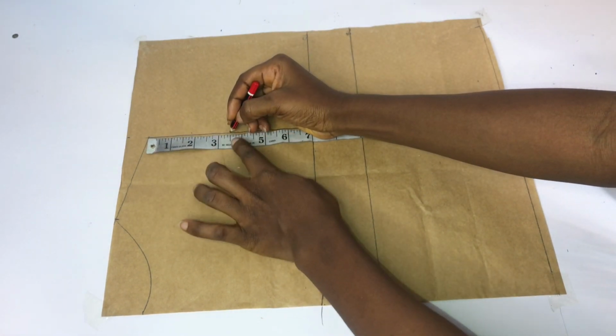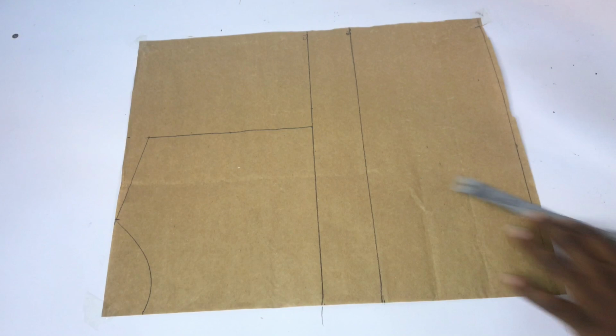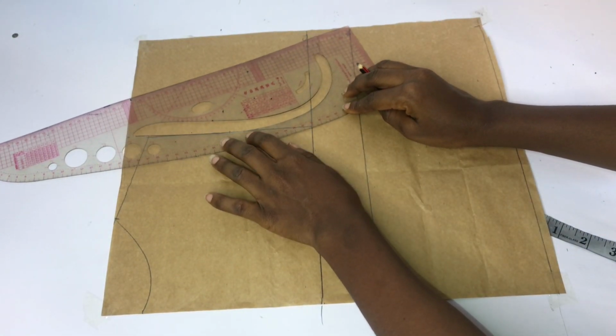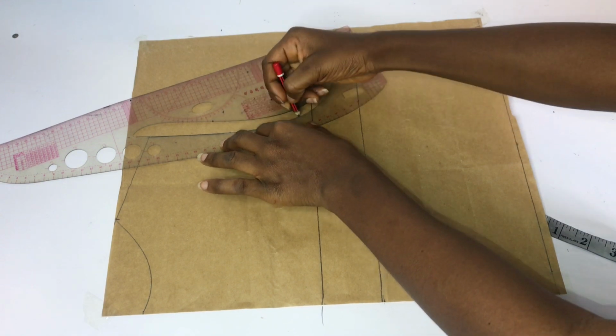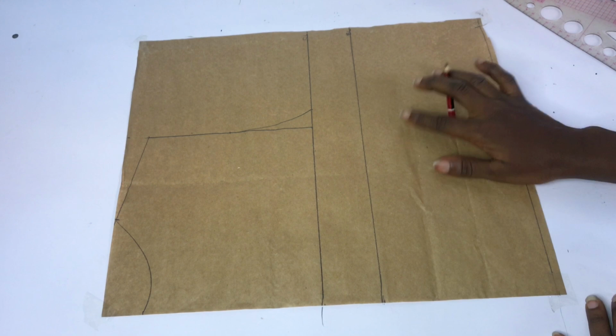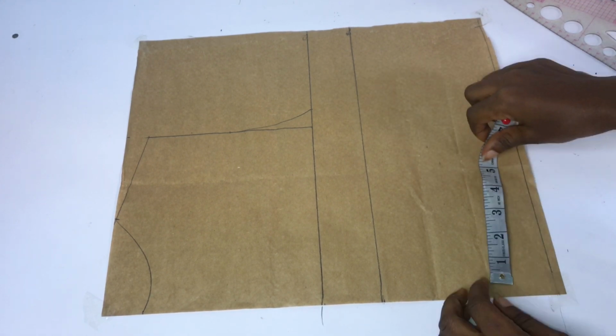What I have is 7 inches. Half of 7 inches is 3.5 inches. I'll indicate the 3.5 inches with a dot. From that dot, I'm going to now connect to meet the dot that I have on the chest line like this. After doing that, guys, the next thing I'll do is to take in my dart.